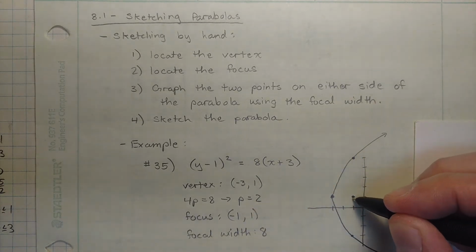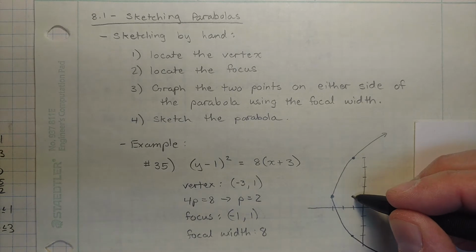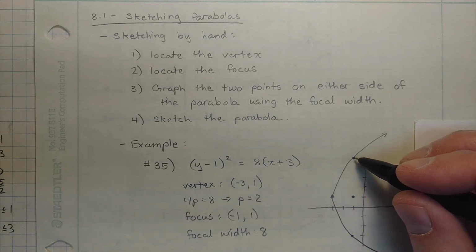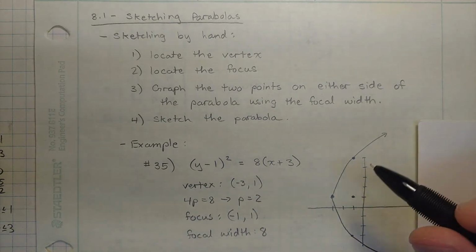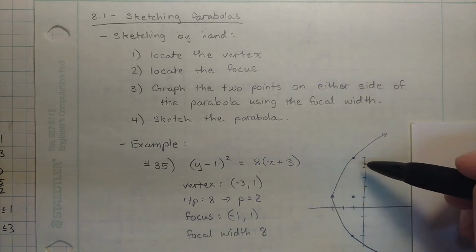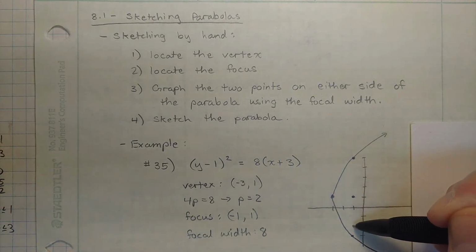It's at -1, 1. It's right here. It's 2 to the right of the vertex. Then I have to plot the 2 points on the parabola either side of the focus. And what I do is I use that focal width. Since it's 8, it has got to be 8 wide as I go across.